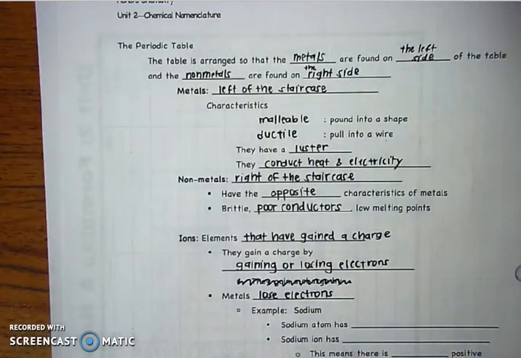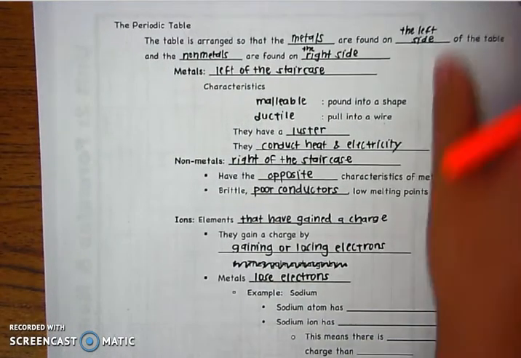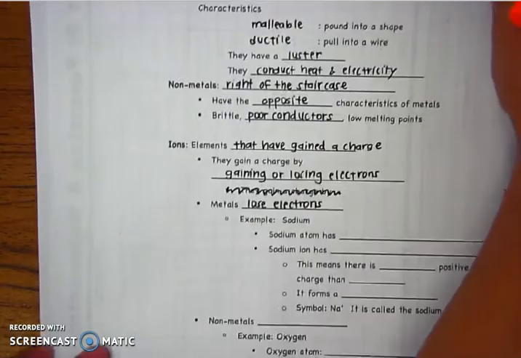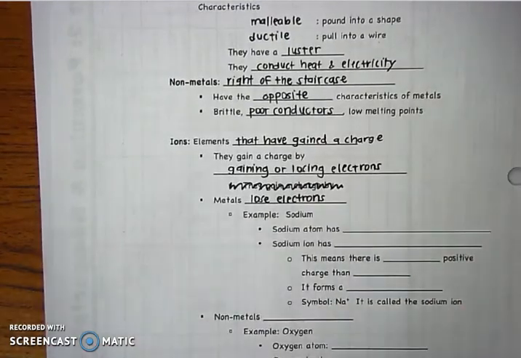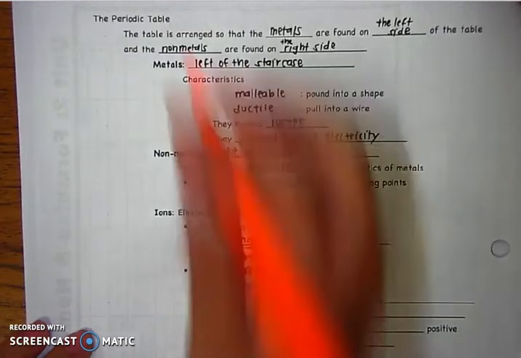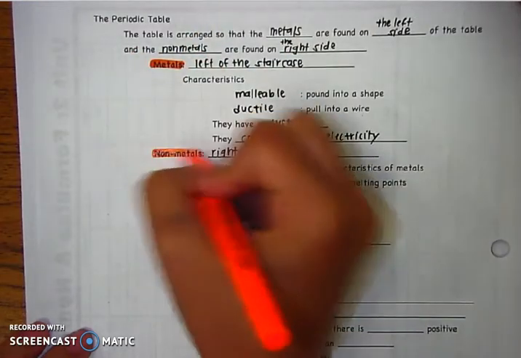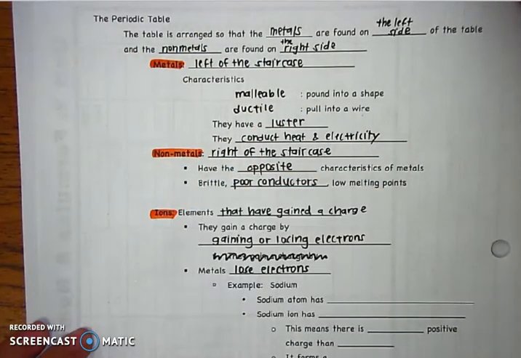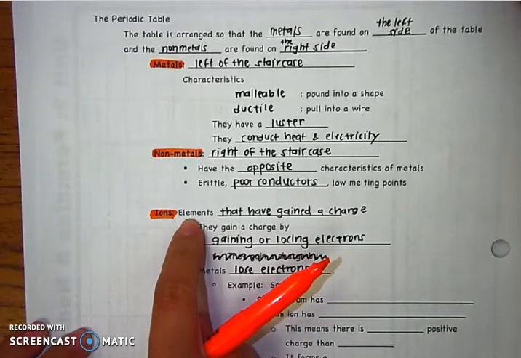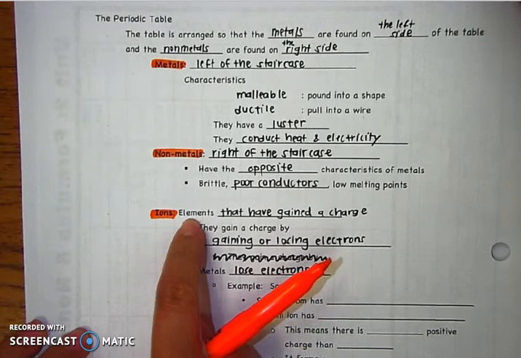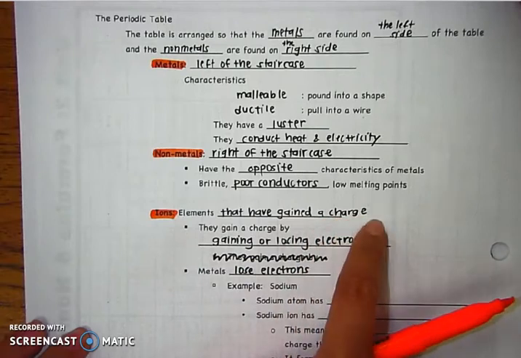And if you take a look at your notes, we have this part right over here. An important word for you guys to remember, along with the metals and the nonmetals, is ions. Okay. And an ion is a very important definition to remember. It's an element that has gained a charge.